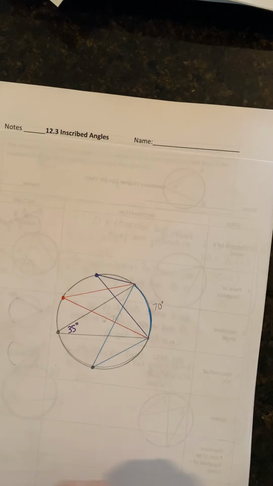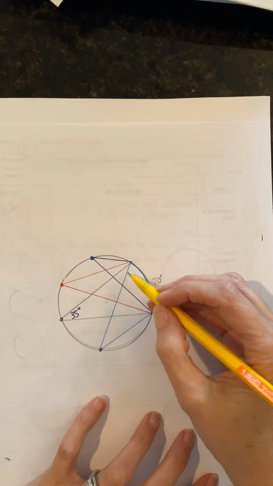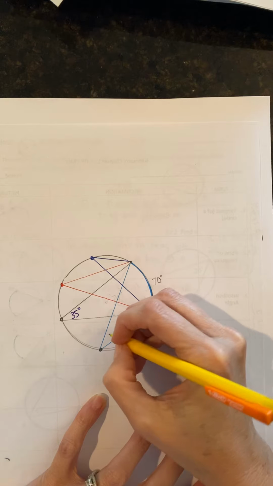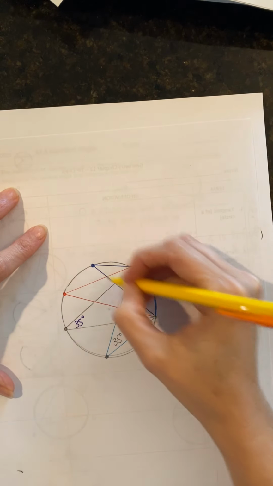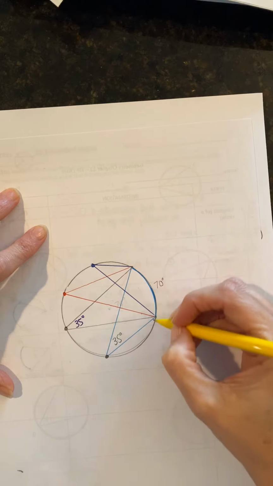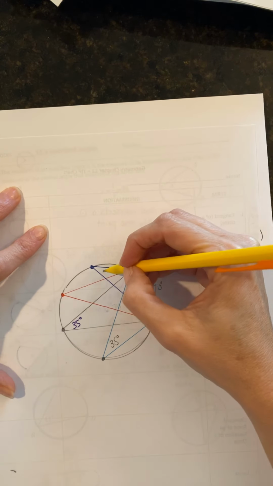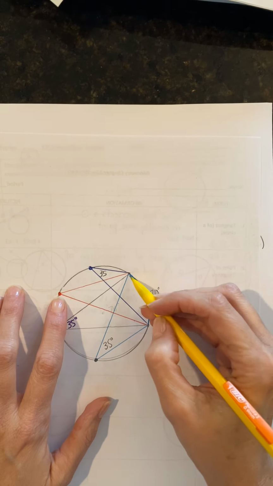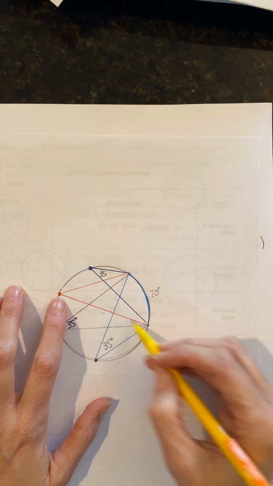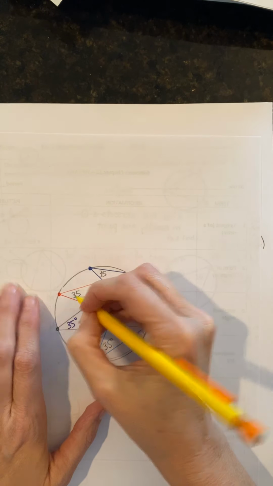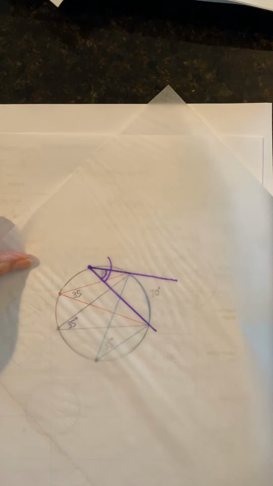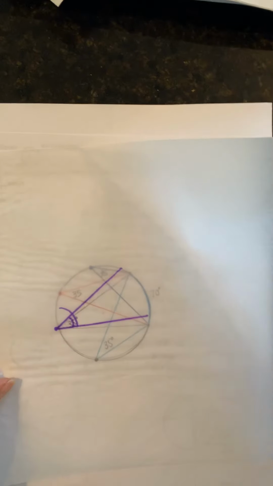All right, so let's talk about why that happened. If the light blue one is intercepting the same arc, it is also half of that arc, so it's 35. And if the dark blue one is intercepting that same arc, then the dark blue angle is half of that arc, which is 35. And if the red one is intercepting that same arc, then the red angle is half of 70, which is 35. If they're all 35, they're all the same size, which means when I compare their sizes with this tracing paper, they're all the same angle.